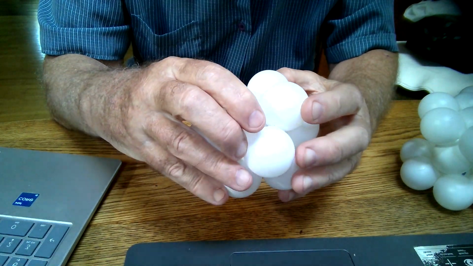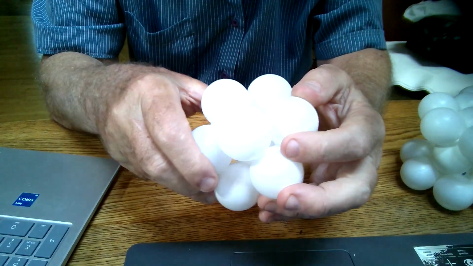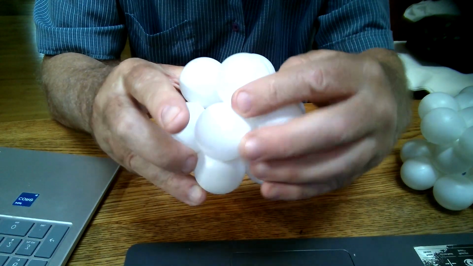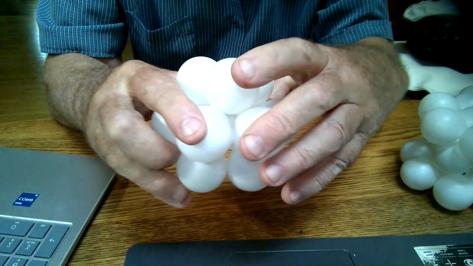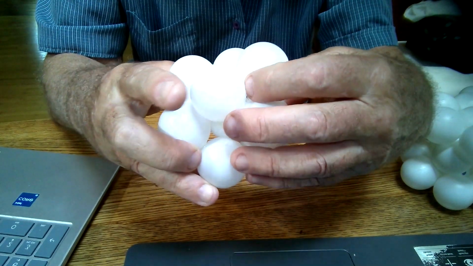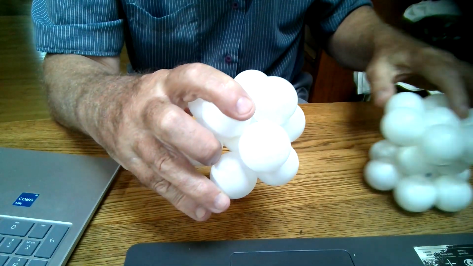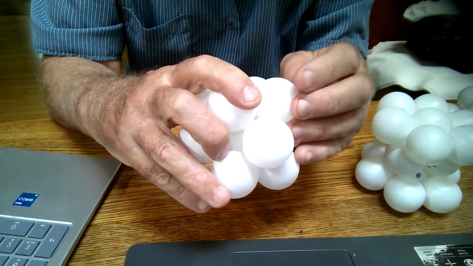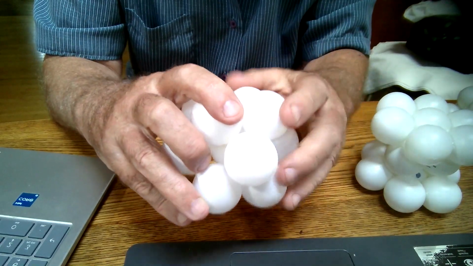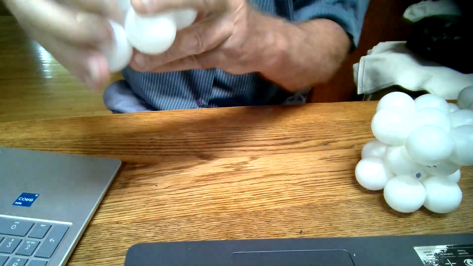So we have two options for the stacking. For the second layer, it's either here or here, rotated. But then the next layer of atoms can occupy either an A site or a C site. Now, what do I mean by that?